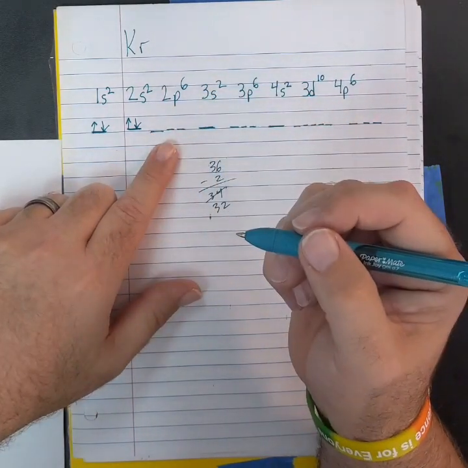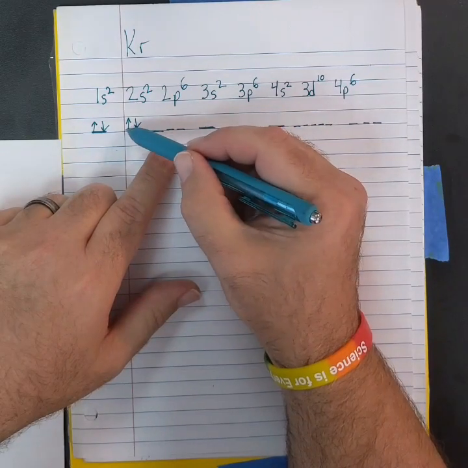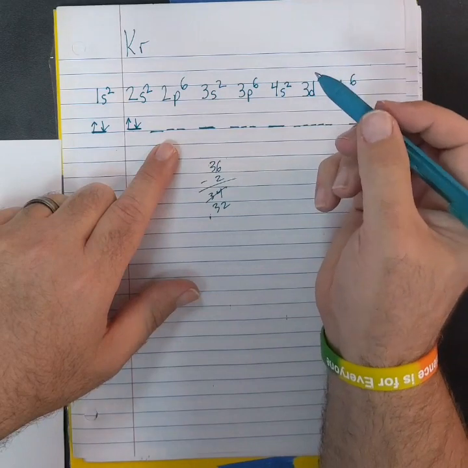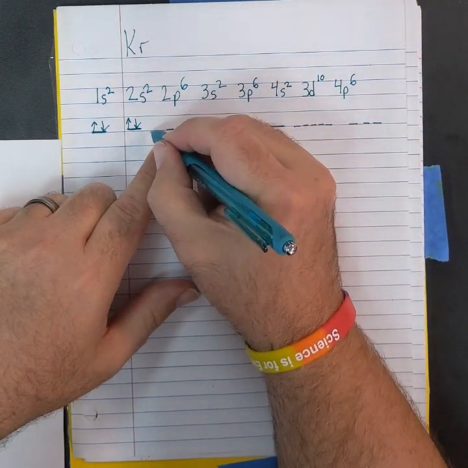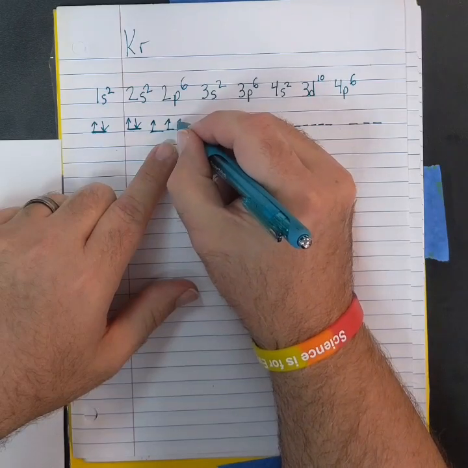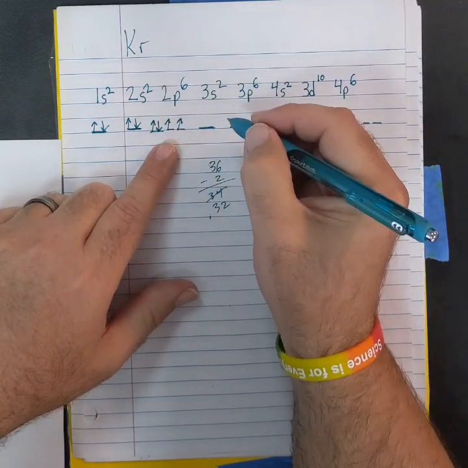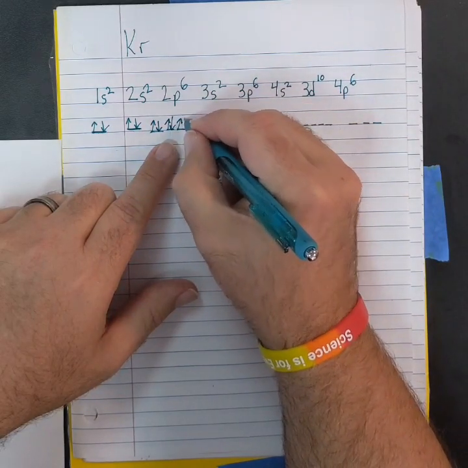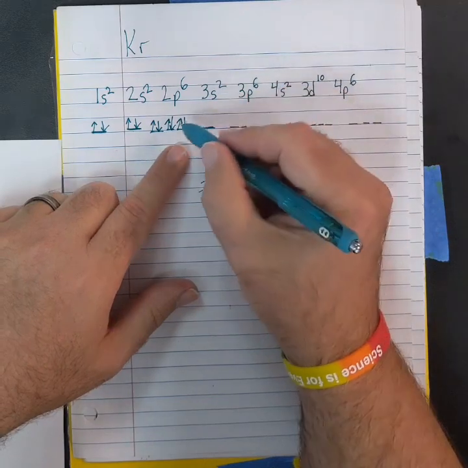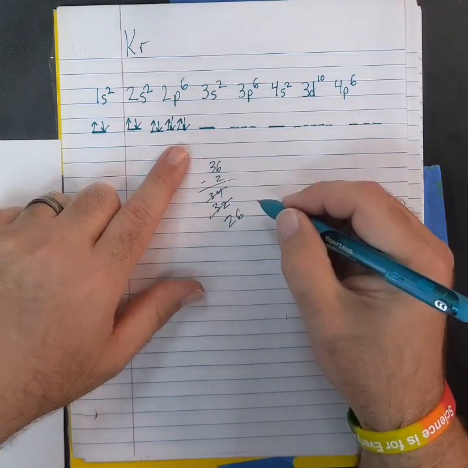Now, Pauli's exclusion principle says that these have to have opposite spins, one up, one down. Hund's rule says that I'm going to put one here, one here, one here, before putting a second one here, and then a second one here, and a second one here. All right? And so that's 6, so that leaves 26 electrons.